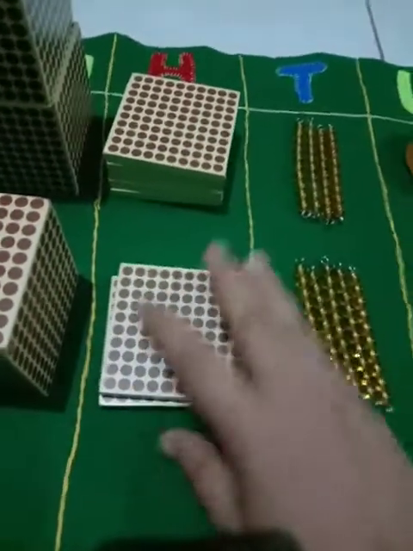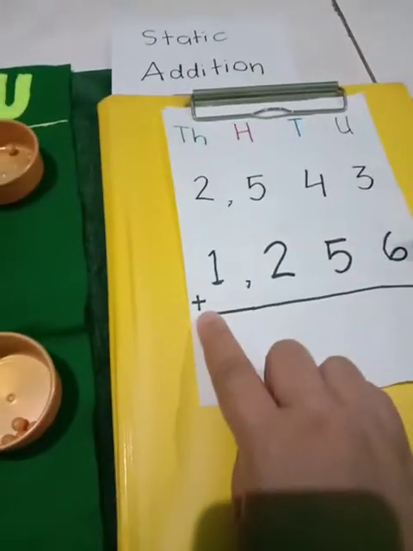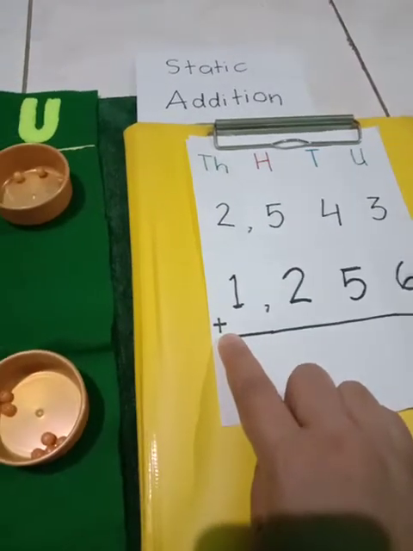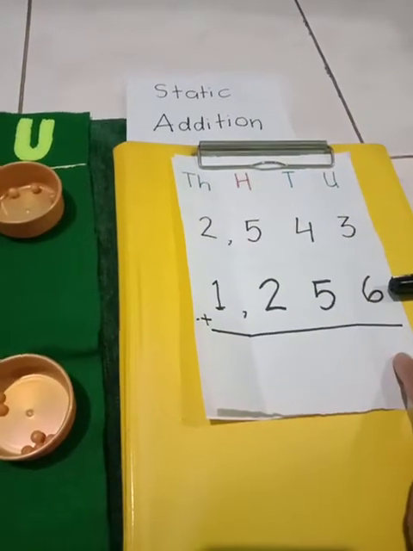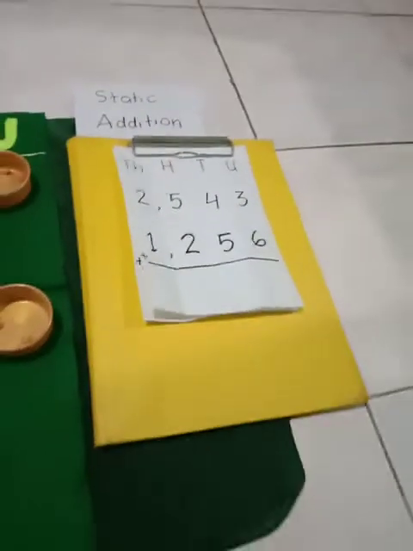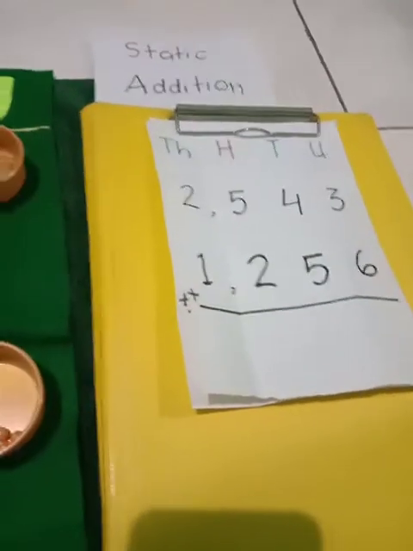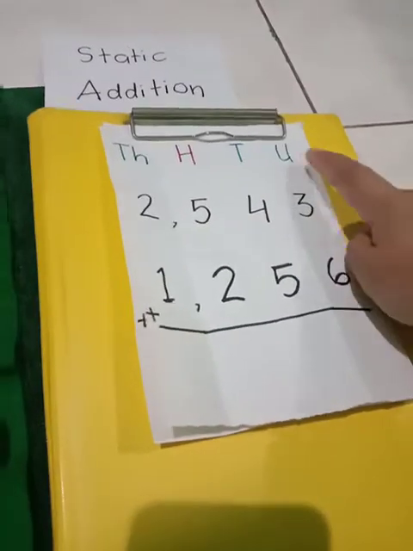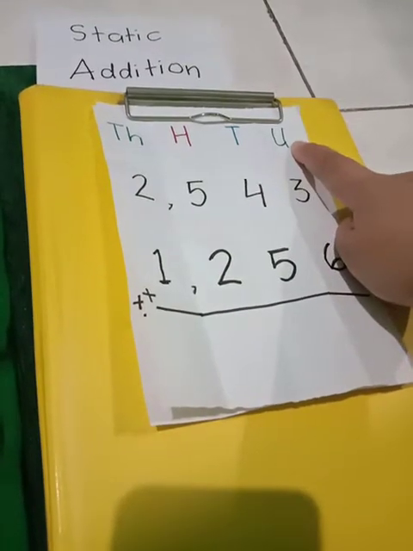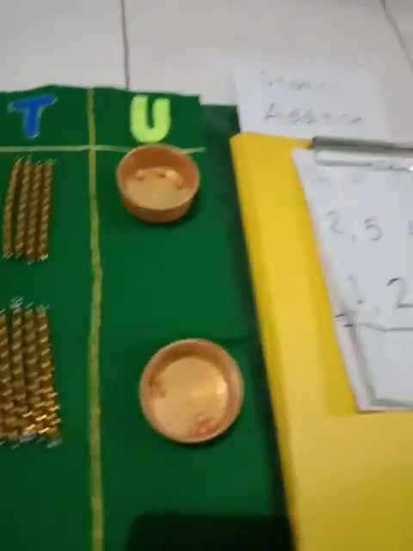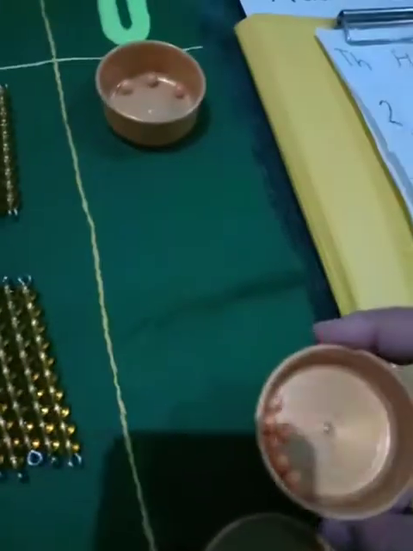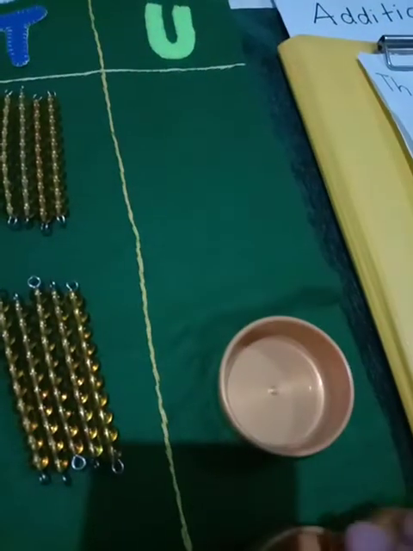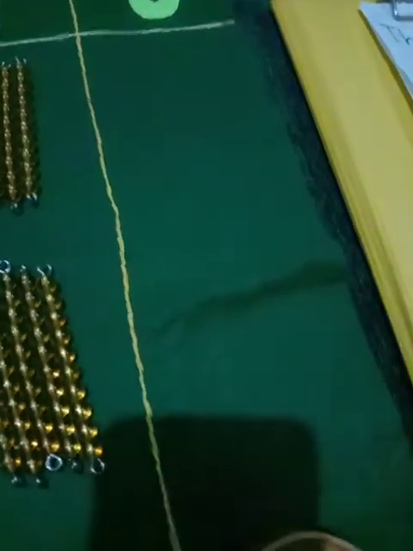1,256. And remember, when you do addition, you will need to put the first addend and the second addend together, so you will get the sum. And how do you put them together? Where do you start to put them together from? You start from the lowest hierarchy, which is the unit. Yes, correct. Okay. Let's have a look then. So you put them together here. Let me put this back.